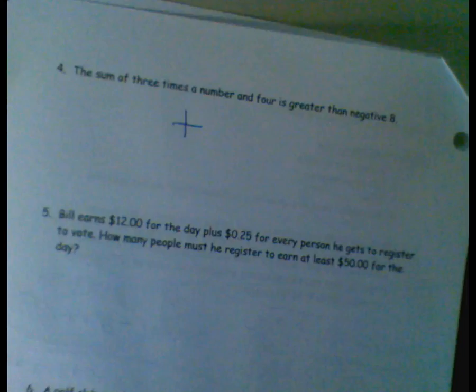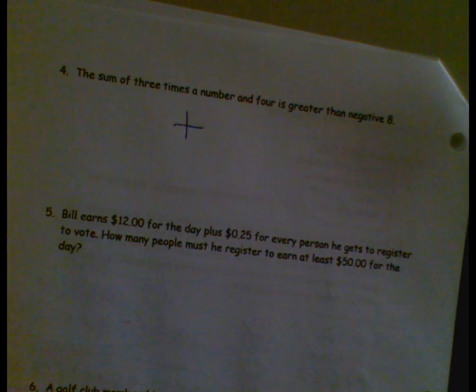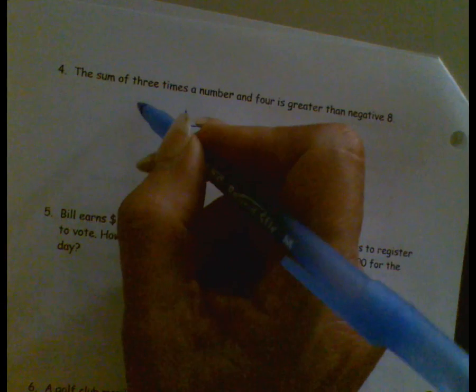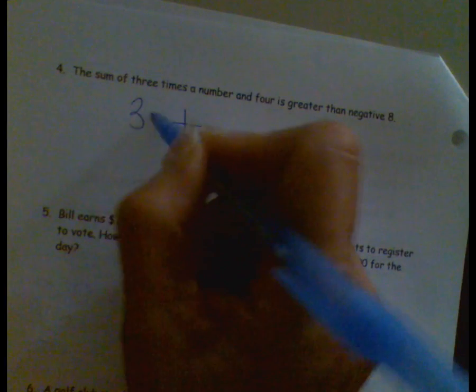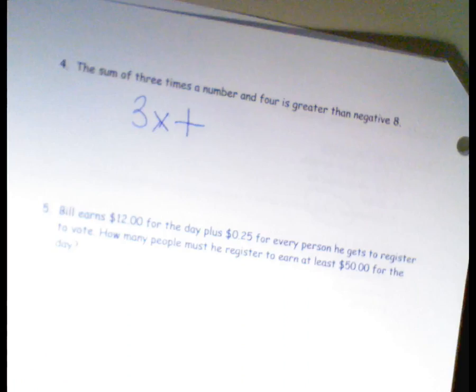What does the sum of mean? Addition. Put a plus sign right in the middle. The sum of 3 times a number. Someone tell me how to write 3 times a number. 3x or 3n. What do we want, n or x? X. All right, 3 times a number, so you write 3x plus 4. So the sum of 3 times the number and 4 is greater than, so put a greater than sign, -8. That wasn't that bad, was it?